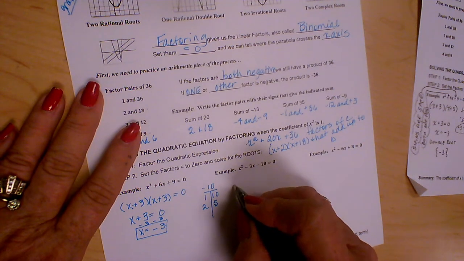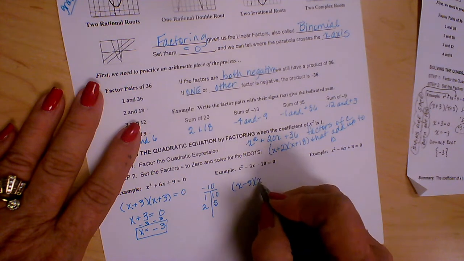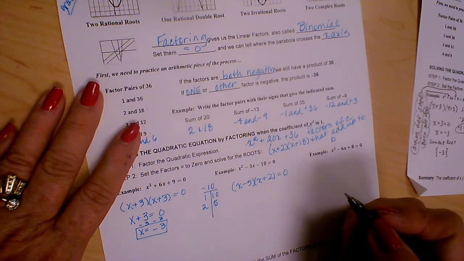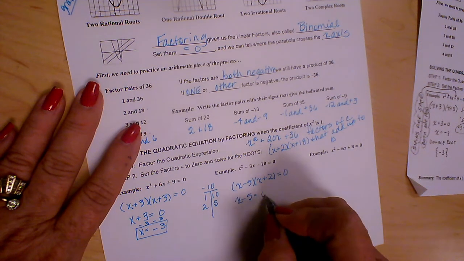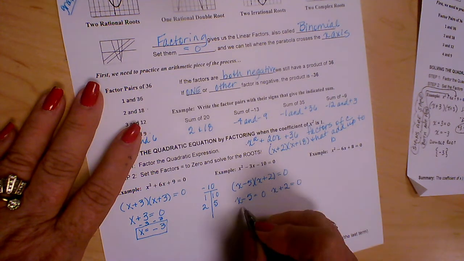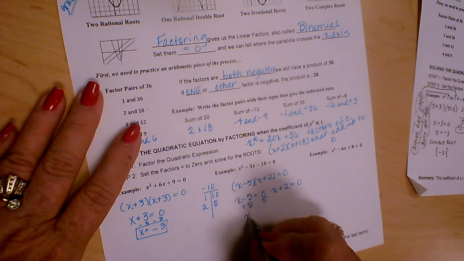And so our factors would be x minus 5 times x plus 2 equals 0. Now, we'll set the two factors equal to 0 and solve for x.